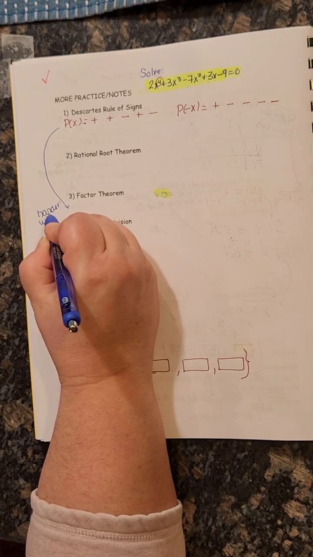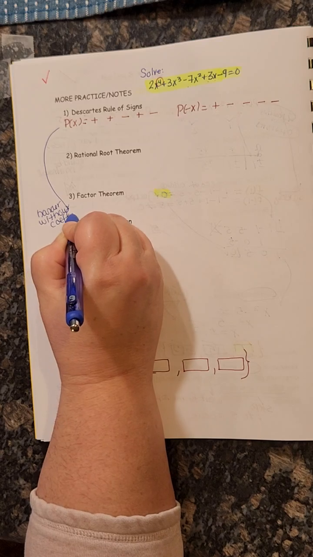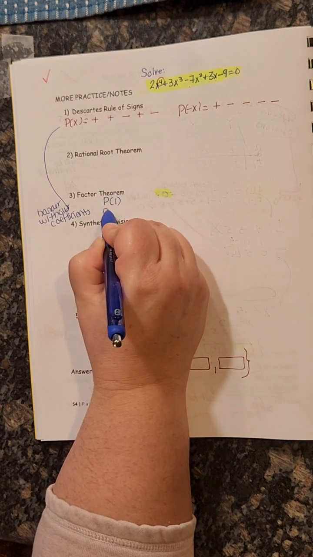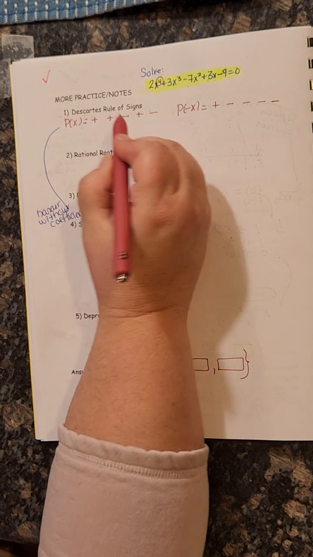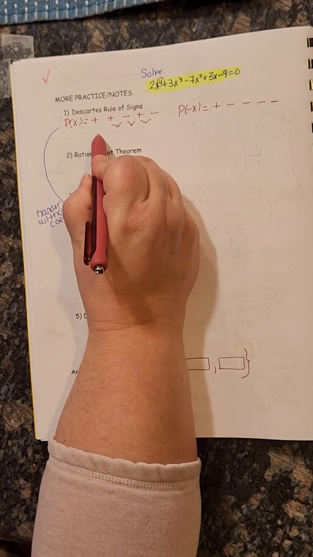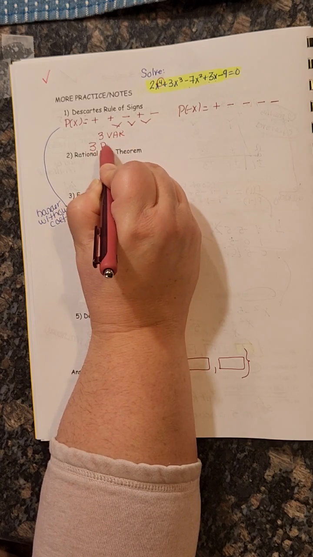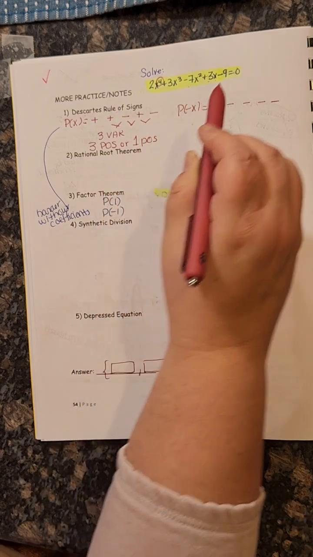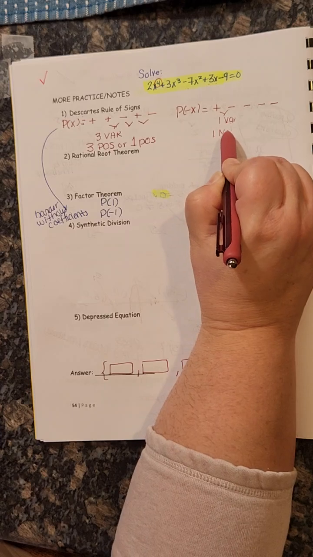without coefficients. So sometimes we take a shortcut that really doesn't help us in another way when we're going to do something like this, P of 1 and P of negative 1. So over here I see 1 and 2 and 3. So that means there's 3 variations. So there's going to be 3 positives or 1 positive. And over here there's 1 variation, which means there's going to be 1 negative.